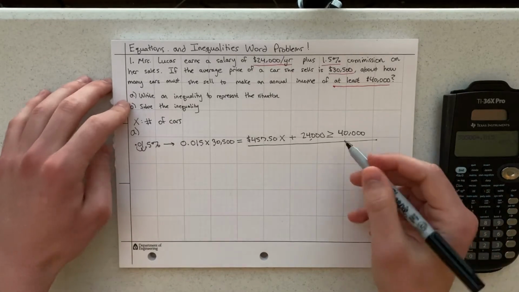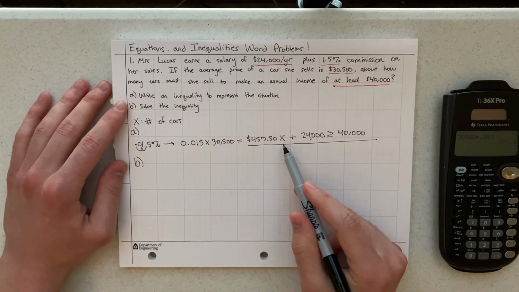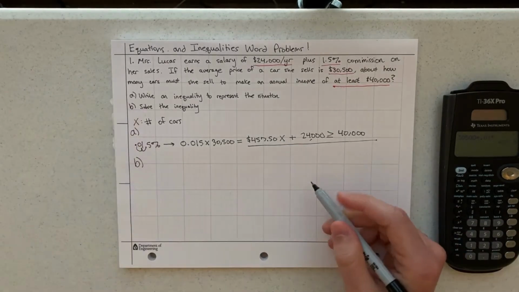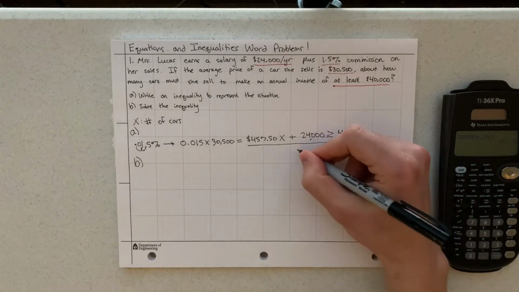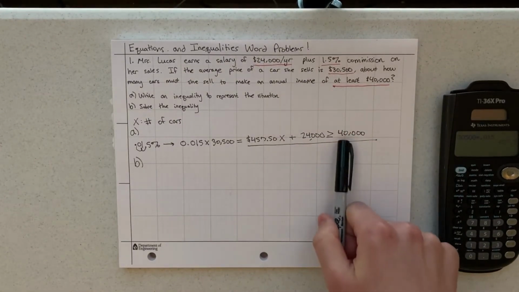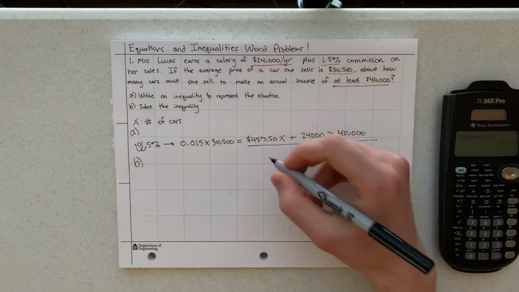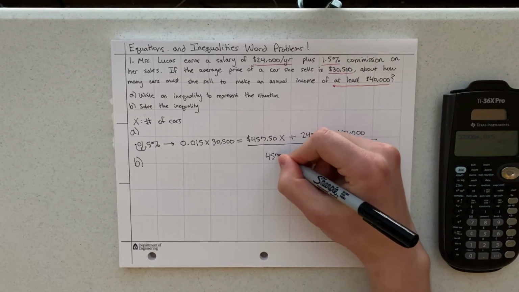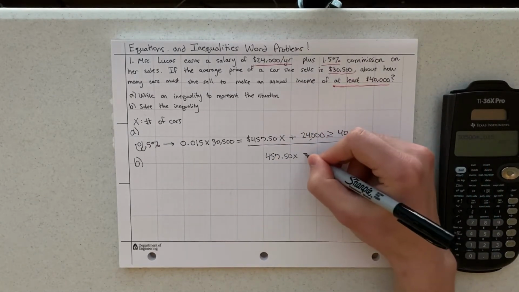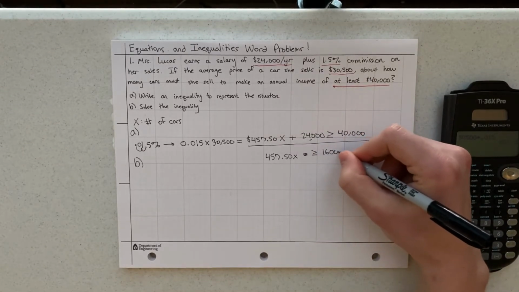Next, we are going to do B, which is basically solving the inequality for X, and that's going to tell us how many cars she needs to sell at minimum. So in order to solve this inequality, we'll first subtract our $24,000 to the other side. So 40 grand minus 24,000 gives us 16,000. So we're going to have $457.50 times X is greater than or equal to 16,000.